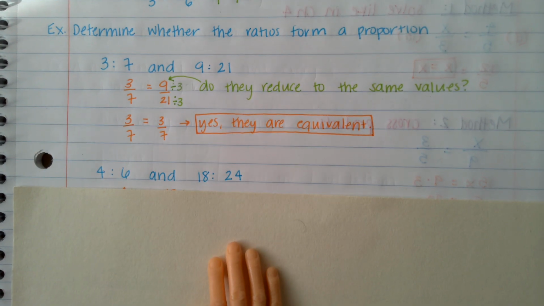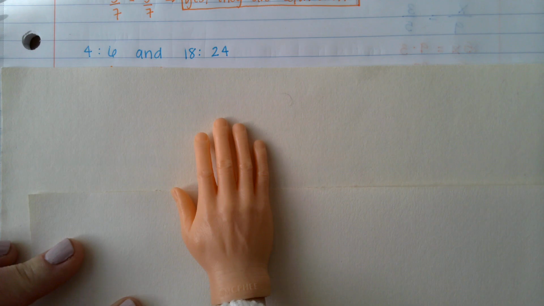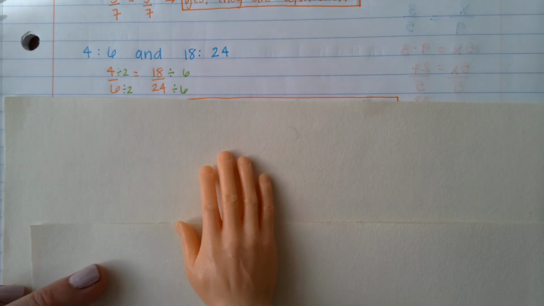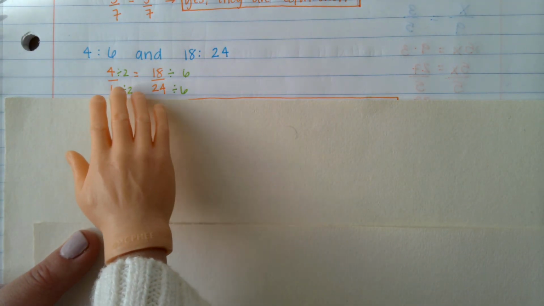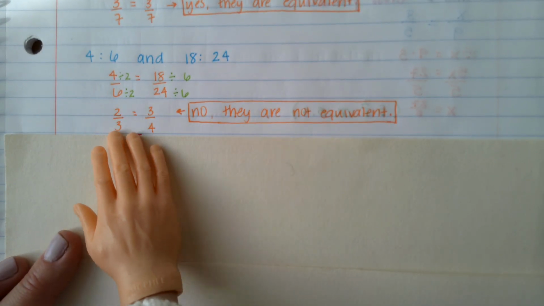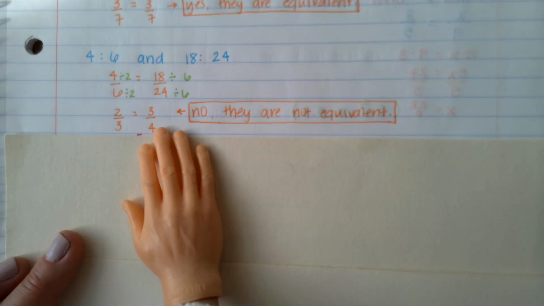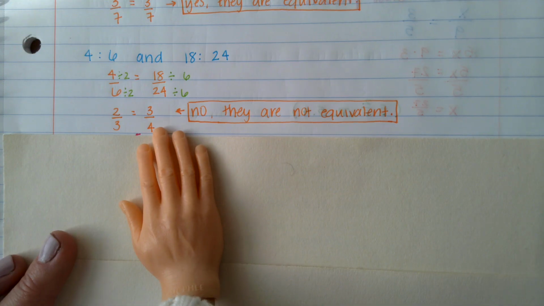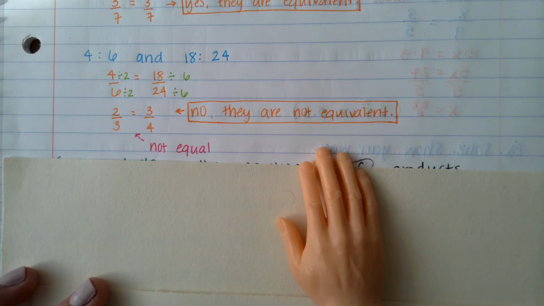Then we can have 4 to 6 and 18 to 24. Again, I'm going to rewrite them as fractions and reduce each. When I reduce them, I would get 2/3 is equal to 3/4, and no, that is not equal, so they are not equivalent.